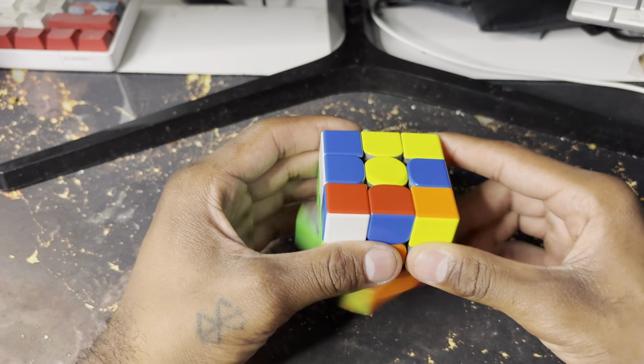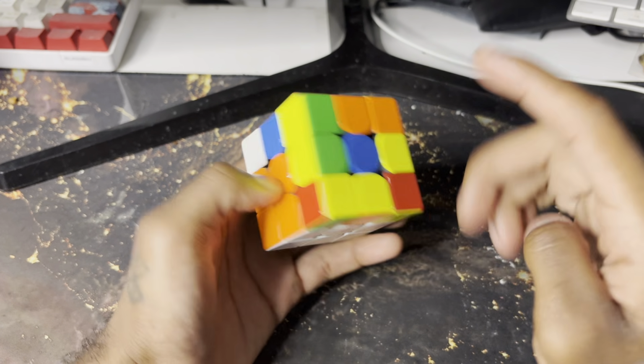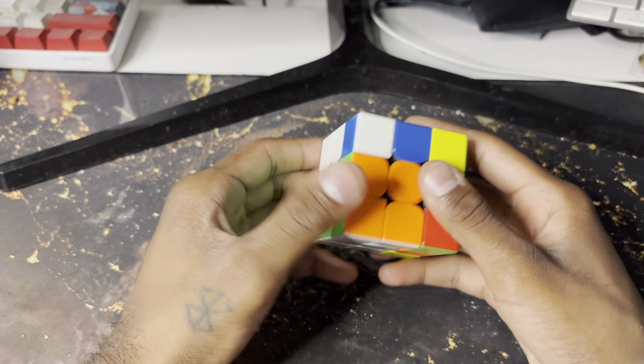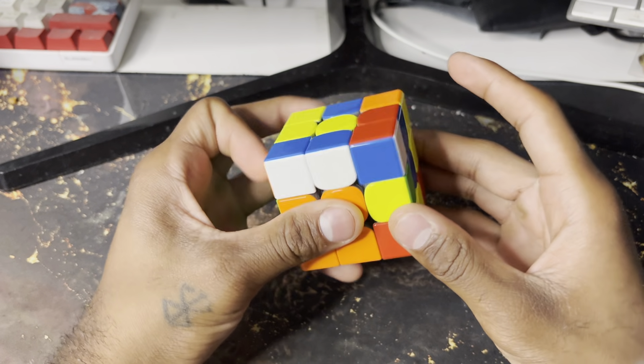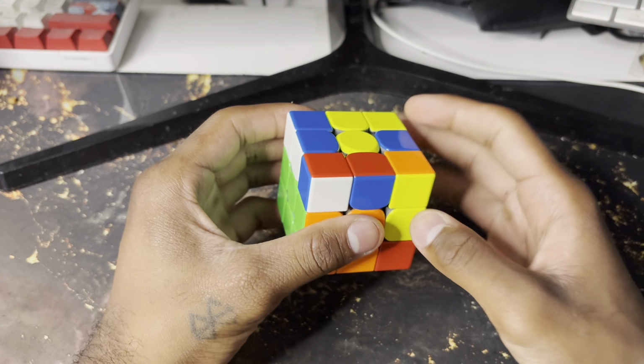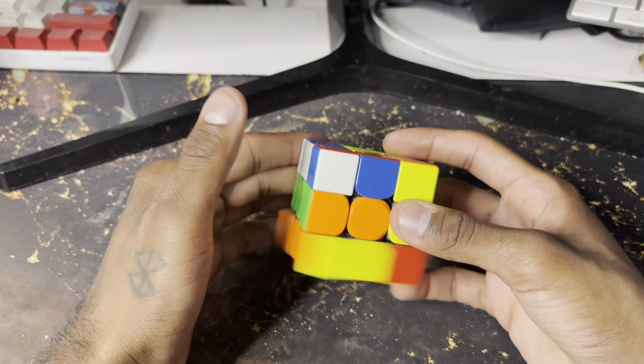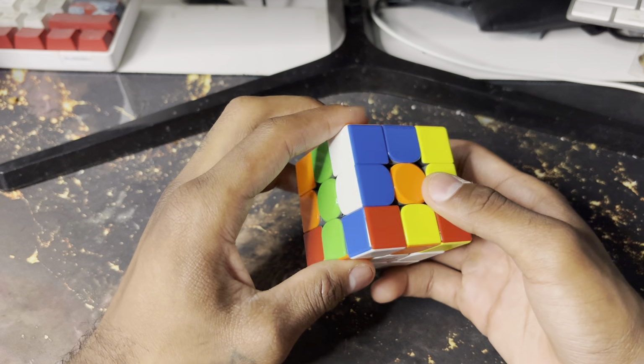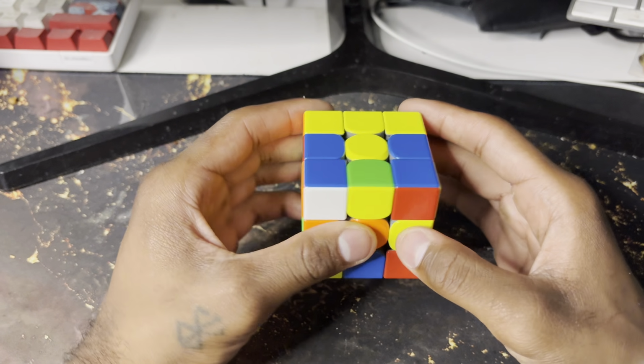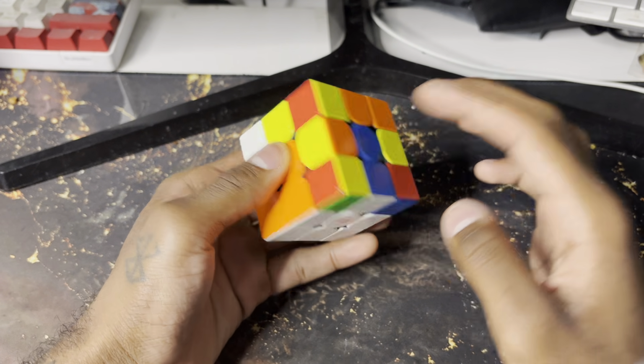All I have to do is a D2. For my very last cross edge, all I have to do here, since this edge is over here and it's a bad edge, I'm not going to do the wide move for this case. What I'm going to do is a D prime and almost sledge this in like this, and then D. That way, this is solved.